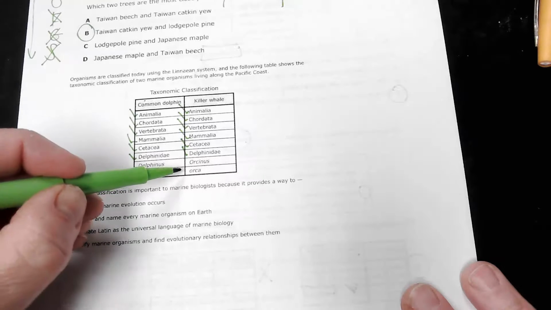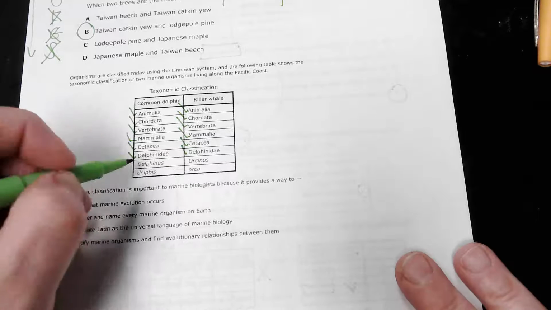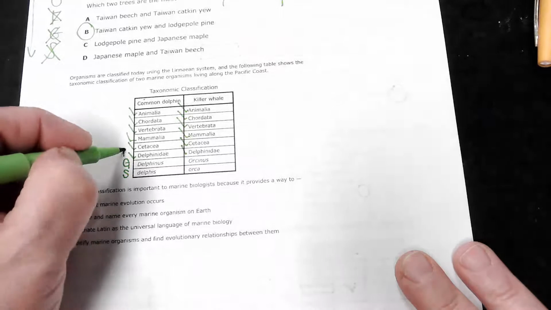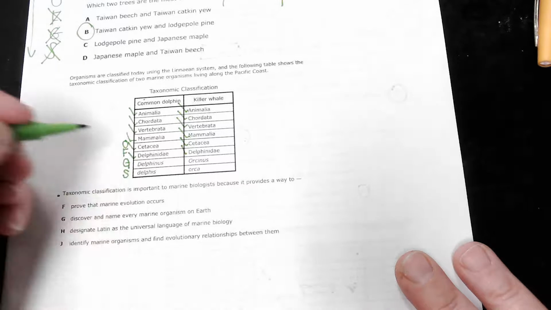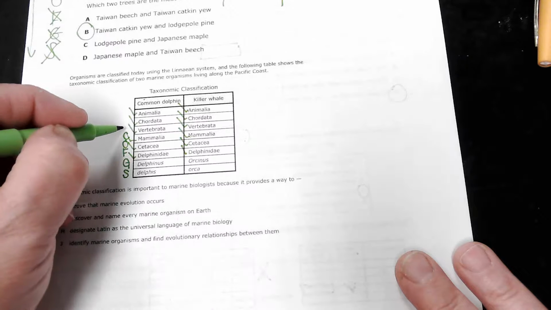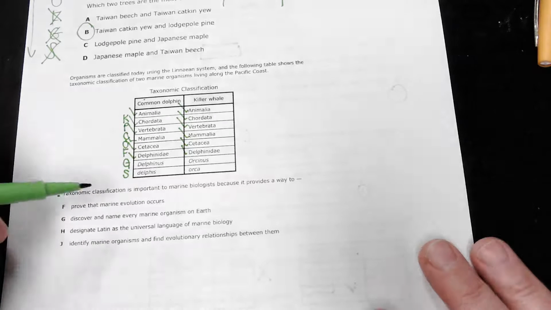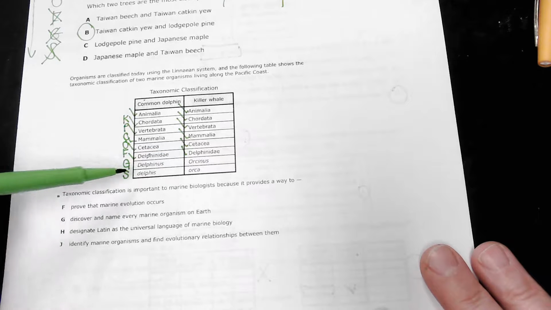Notice how these names, if you look real carefully, can you see how these names here are in italics? So that's the genus, that's the species, which means that's the family and the order and the class and the phylum and the kingdom. Okay? So they're related at the family level.